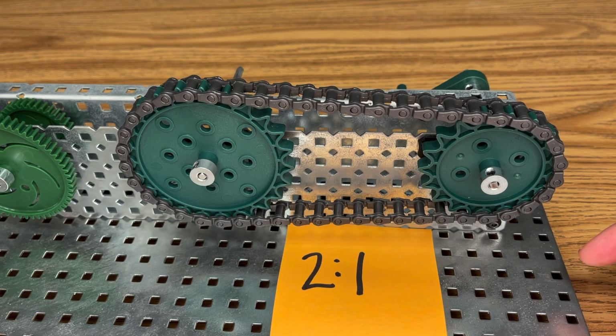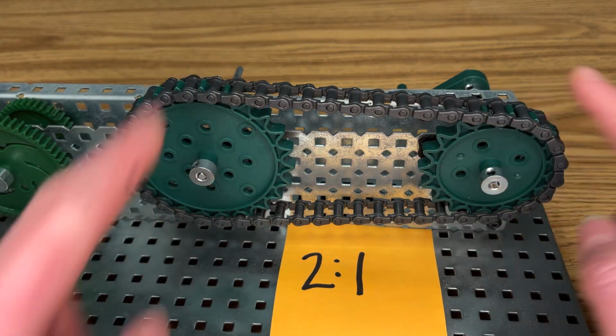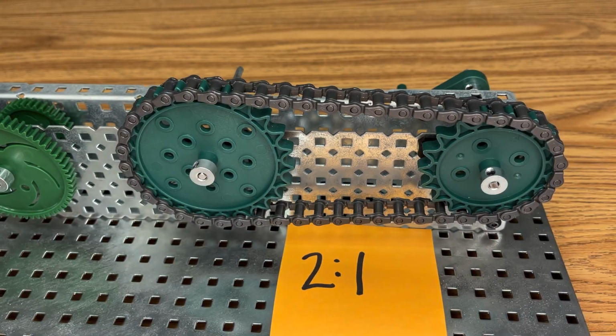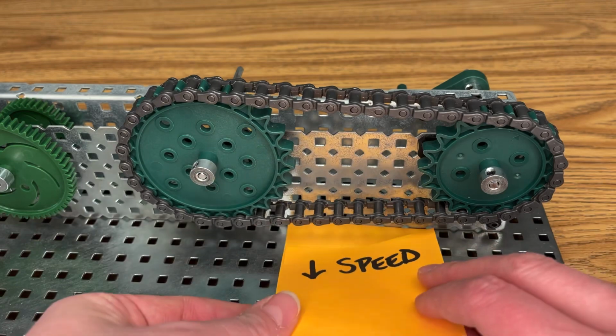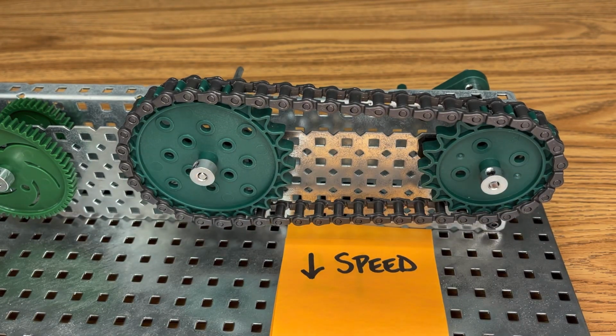Now, some of you might be thinking, well, that seems silly. Why would I want this gear to make this gear spin slower? What would be the advantage of that? Why would I want to have a mechanism decrease the speed? That's weird. Well, it has everything to do with the opposite thing that happens in a mechanism.